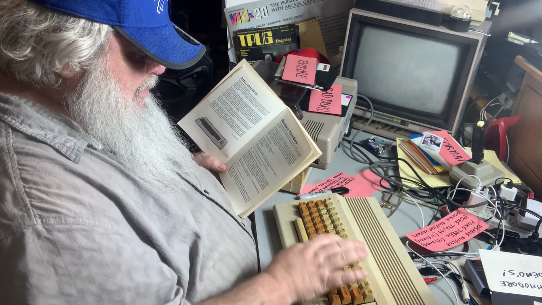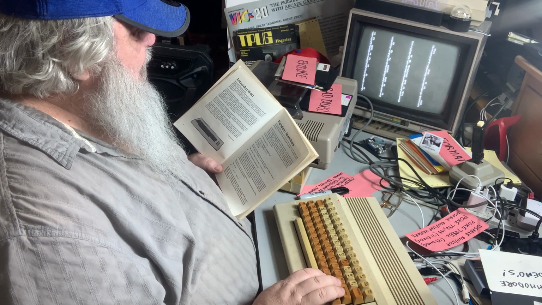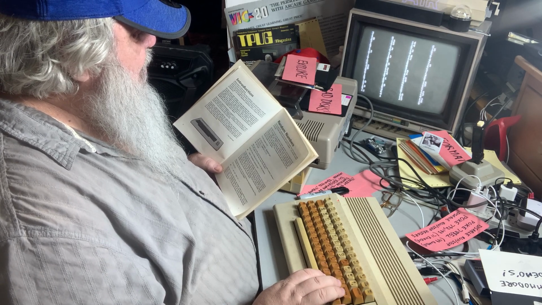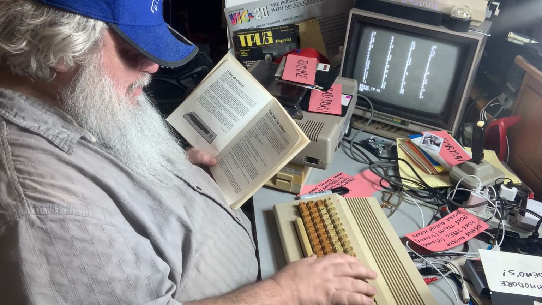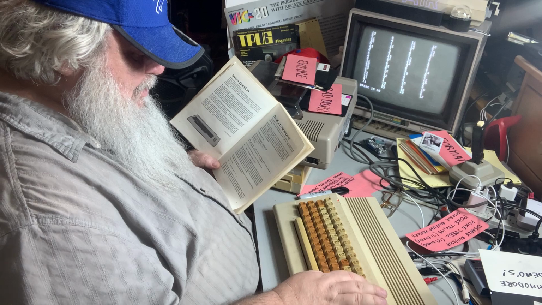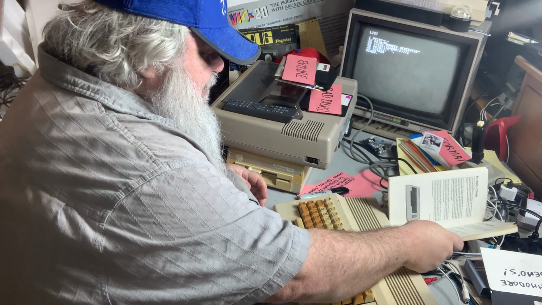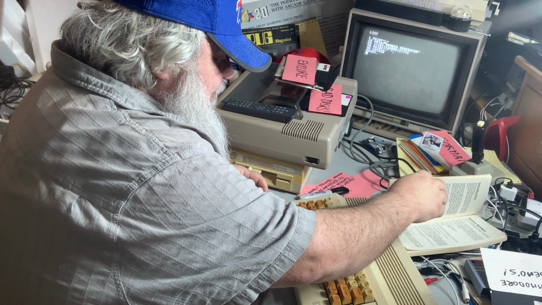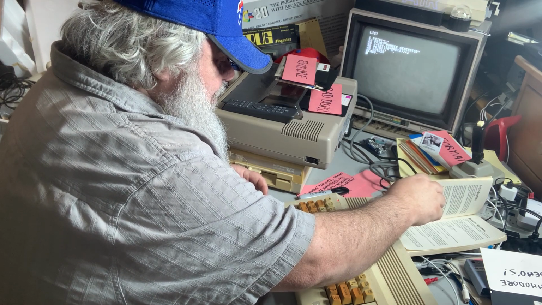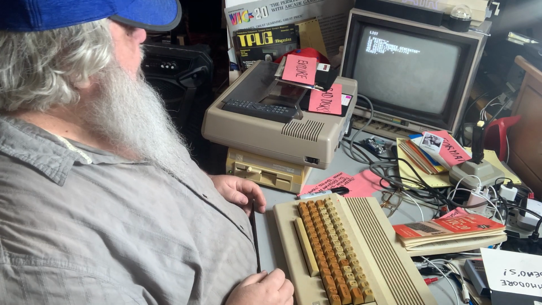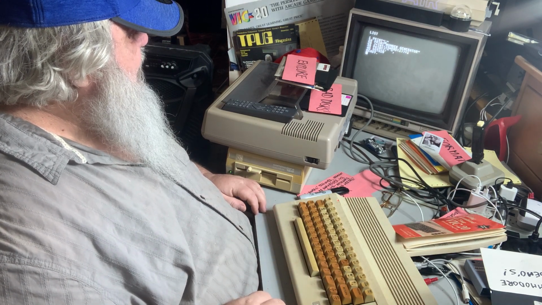We're going to change that so it'll do some higher random numbers. Indeedy. Also, this printer gets in the way.